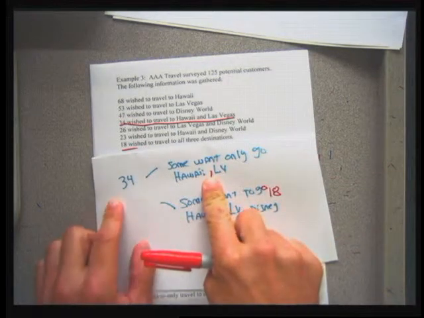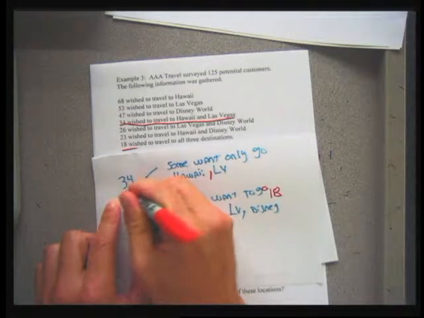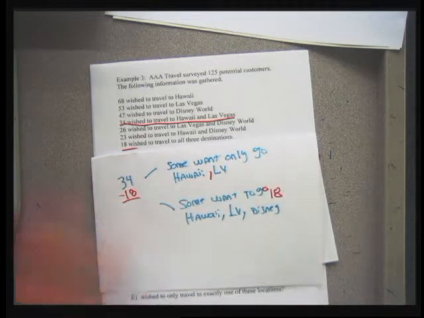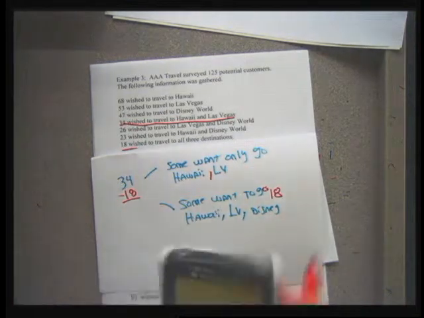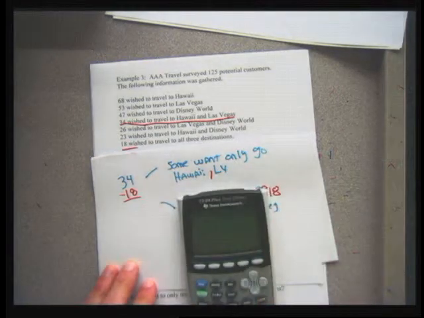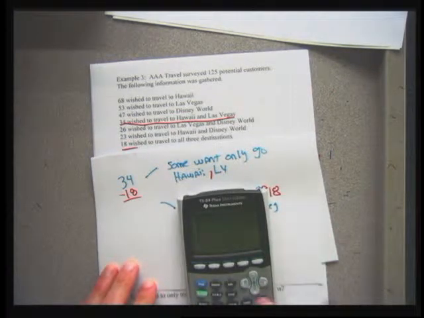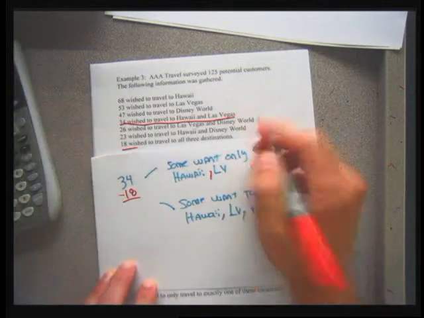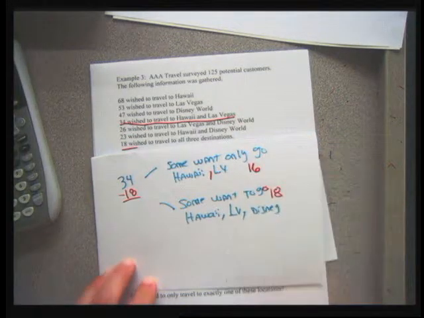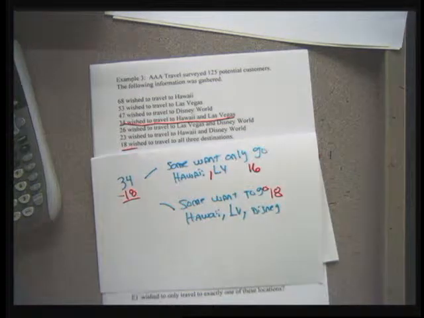To figure out how many want to go to only the two places, I'm going to take the 34 people that are okay with going to two or three of the places and subtract out the 18. And so there's really only 16 that want to go to only Las Vegas and Hawaii, even though it looks like there's 34.